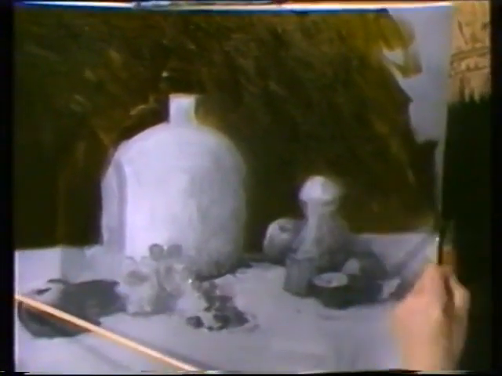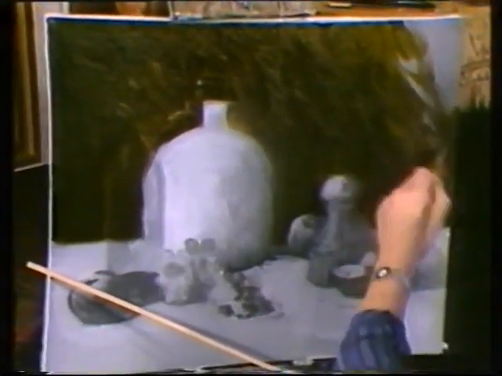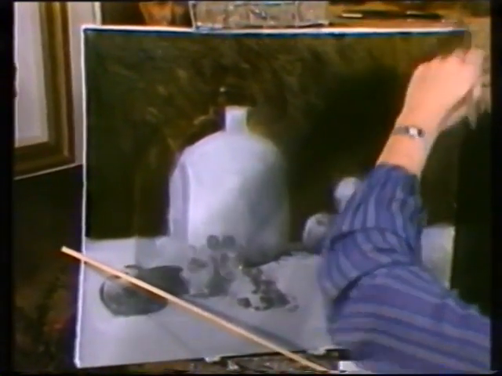An important way of being able to handle oil paint well is to recognize its limitation. Don't expect it to do a wonderful thing all at once. You have to work into it. Whoops.